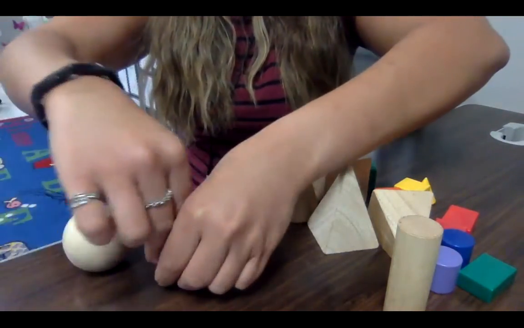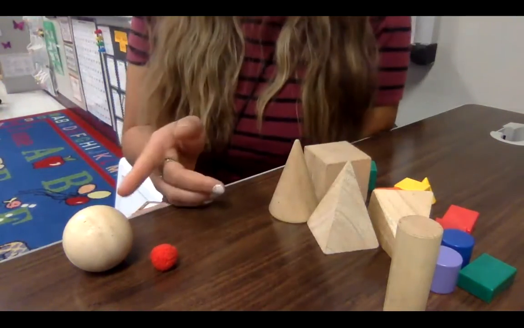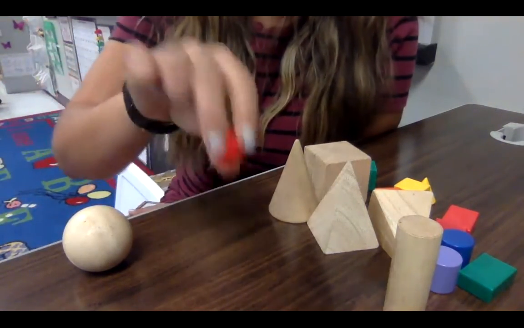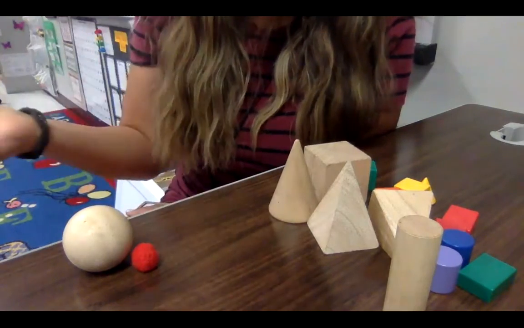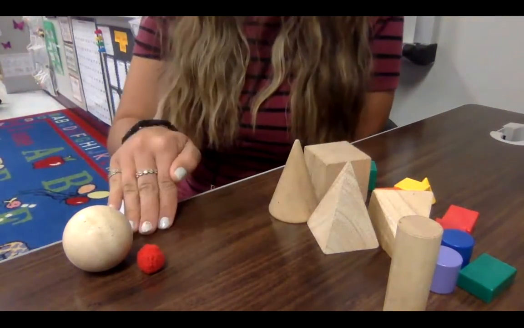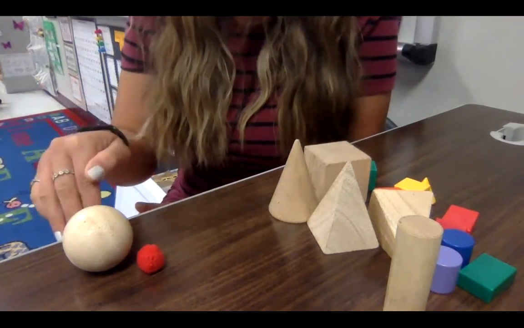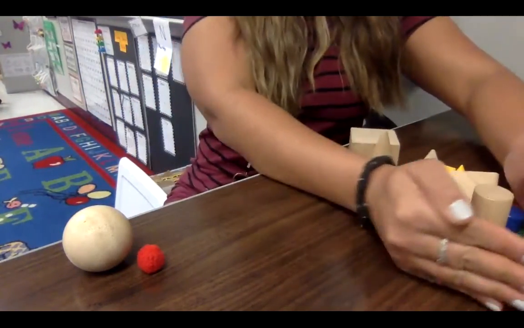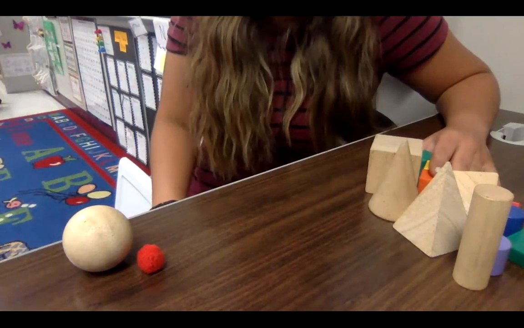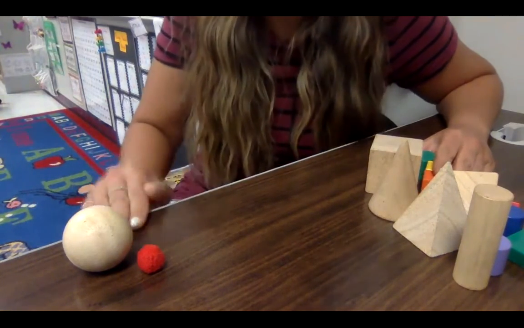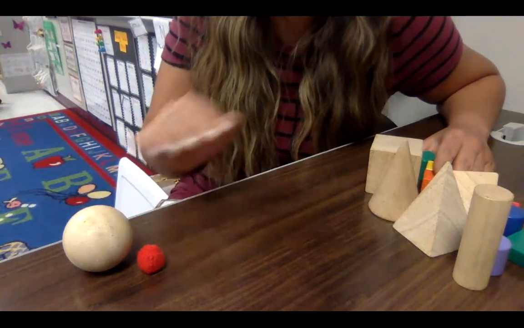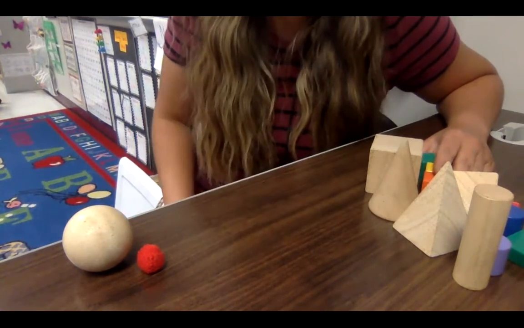So now I'm sorting by faces, but notice how they're different. This here is a big sphere. It's wooden, it's probably heavy. This here is a little sphere. It's red, it's fluffy, but it doesn't matter. We're sorting by faces. That is an attribute that distinguishes it. So we have the sphere that has 0 faces. Now we can move on to a shape that has 1 face.